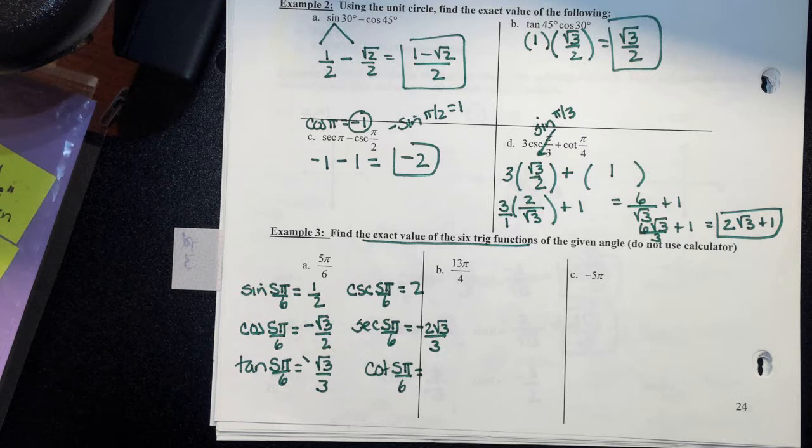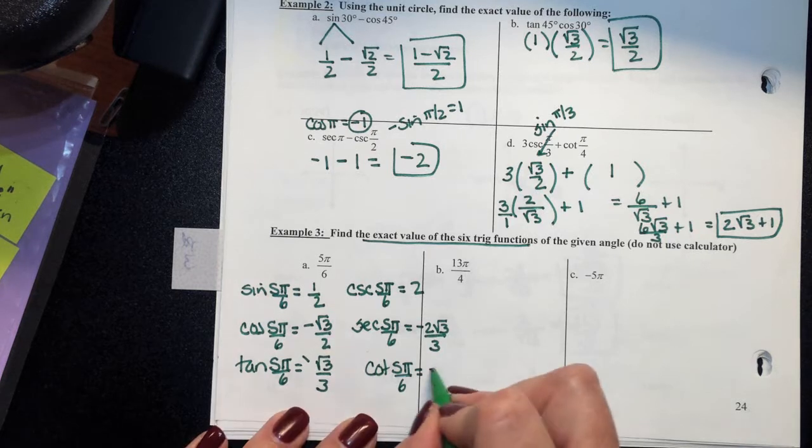So I have to take the cotangent of 5 pi over 6. Well, the big question is, what's the reciprocal of square root 3 over 3? Square root 3. So it's going to be negative square root 3.